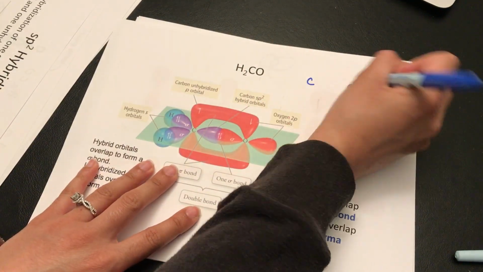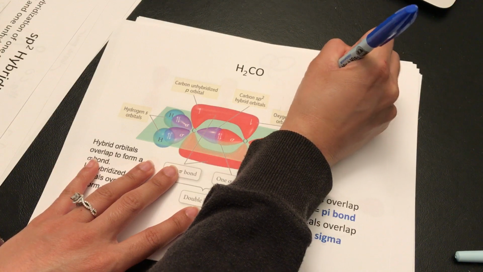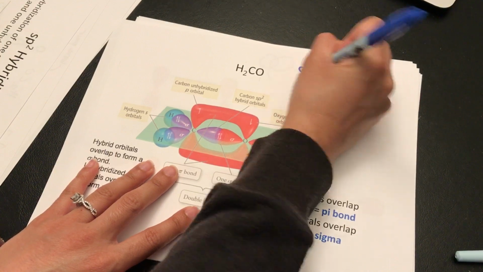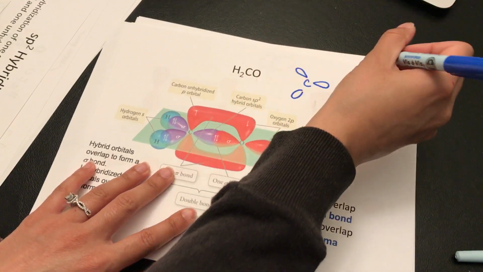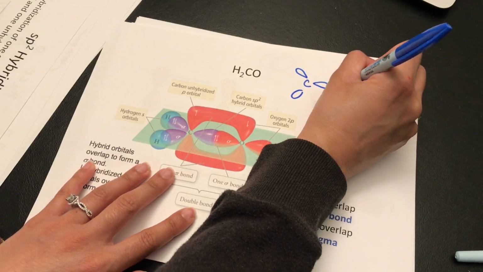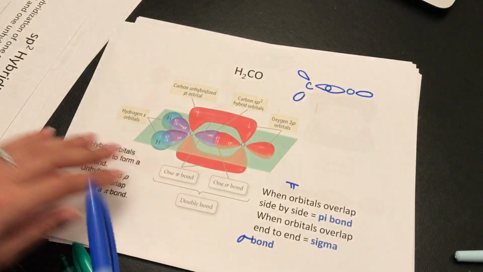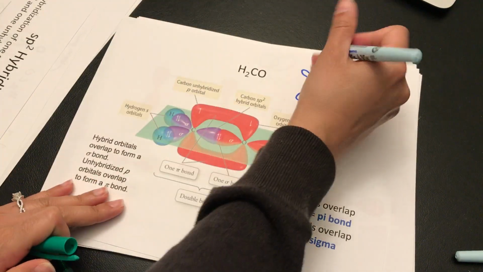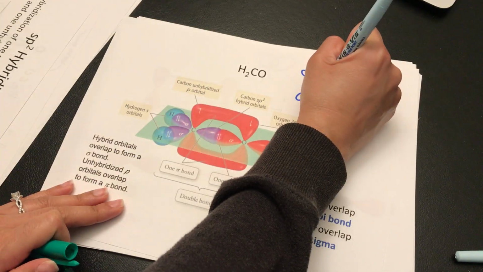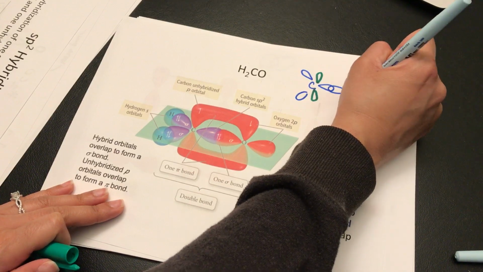Just prettier. So I have my trigonal planar sp2 orbitals for my carbon, right? And then I have a p orbital for my oxygen. Well, my carbon still has that unhybridized p orbital up here that looks like this, and my oxygen has a p orbital.